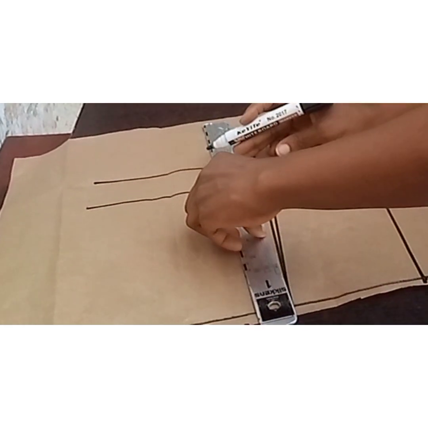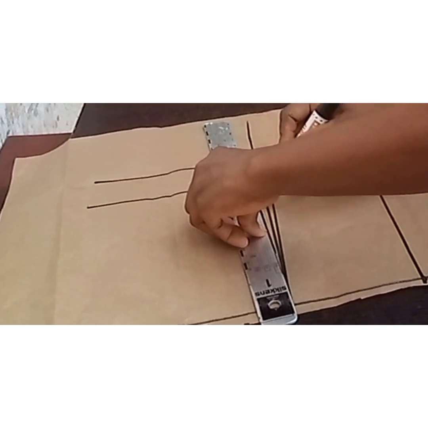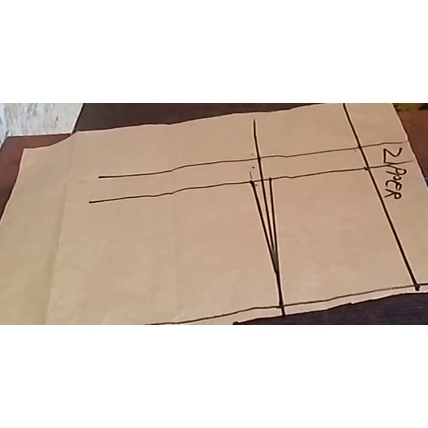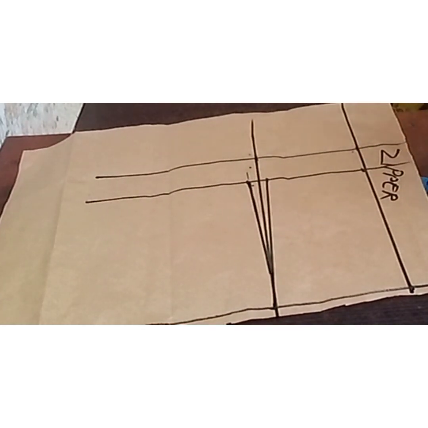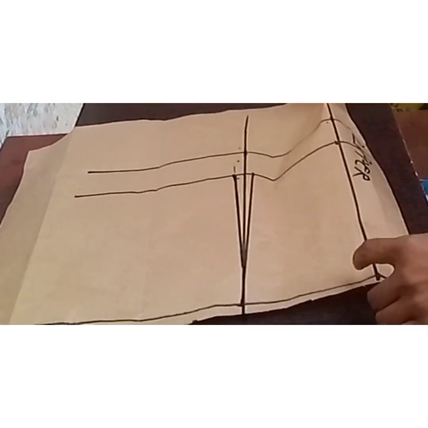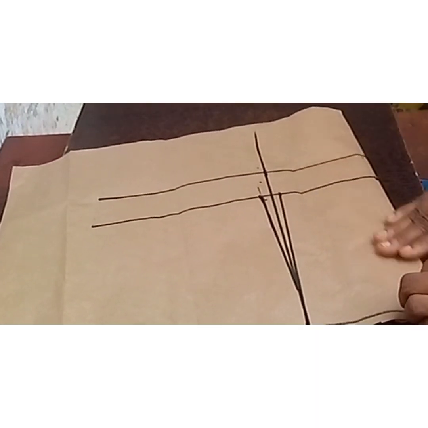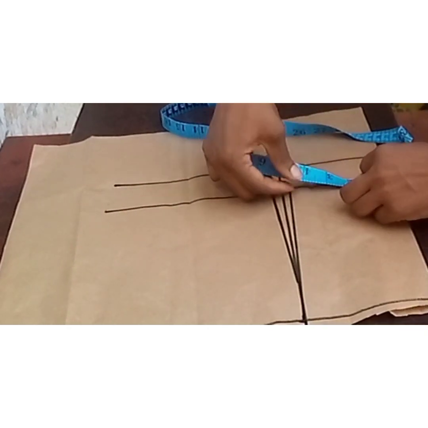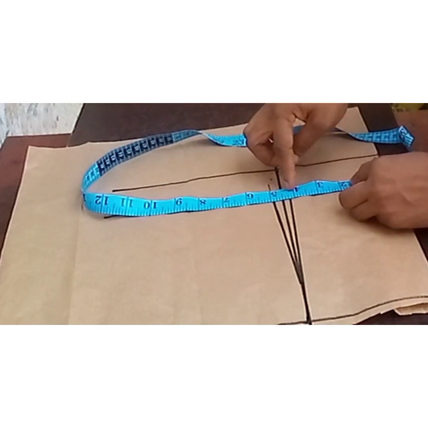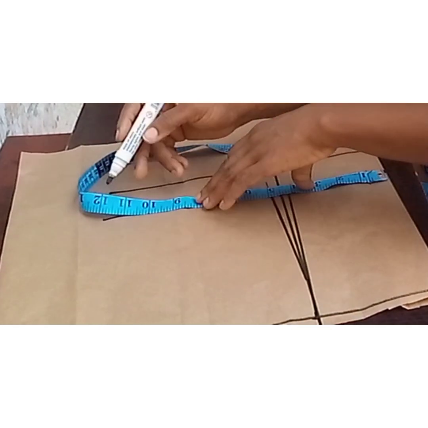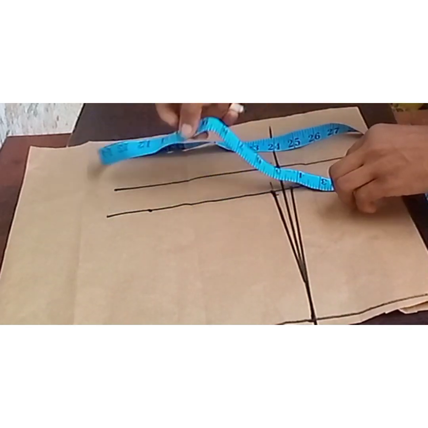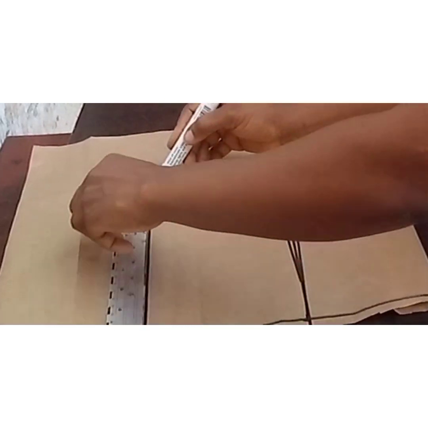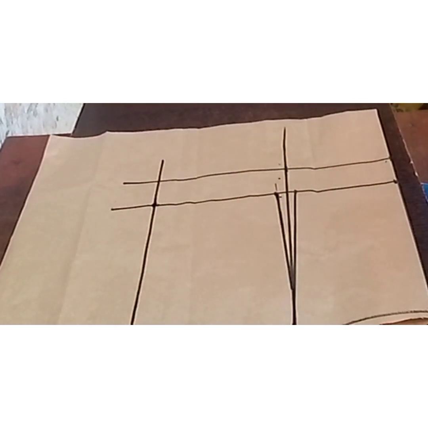So I'll mark it and mark it to the chest line. All right. Then that's my dart for the back. So to get my horizontal measurements, I need to fold the zipper allowance so that I'll not include that. That's for beginners. So starting from the zipper allowance, I'll get my waist measurement plus the 1 inch dart sewing allowance. Then I connect it to the chest line and down to the sewing allowance.